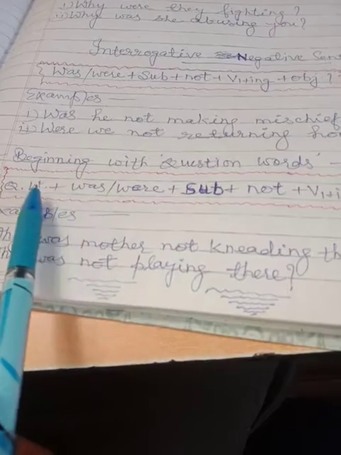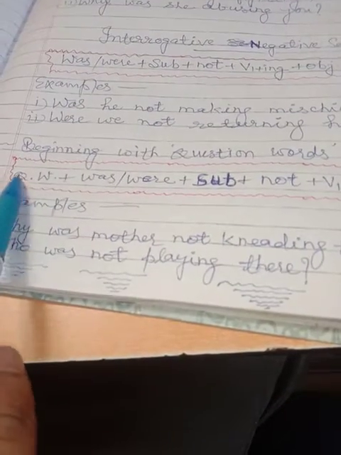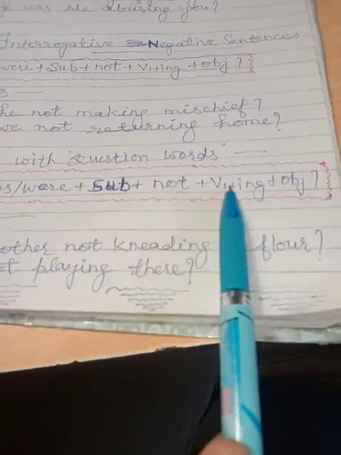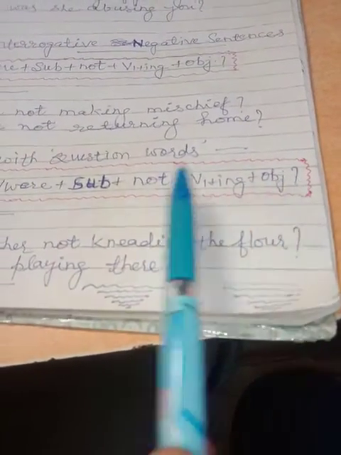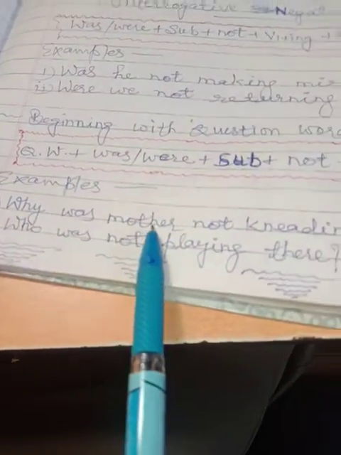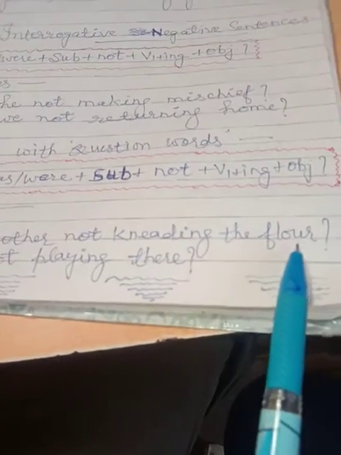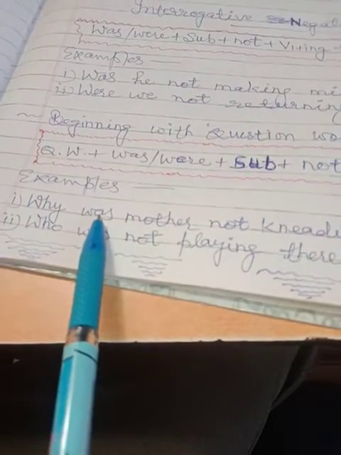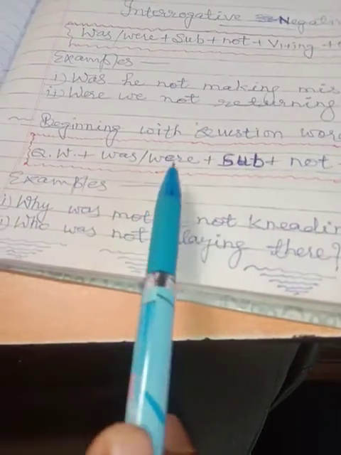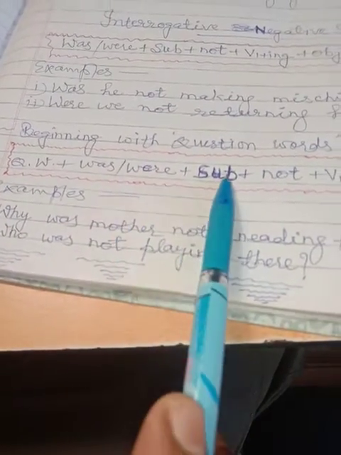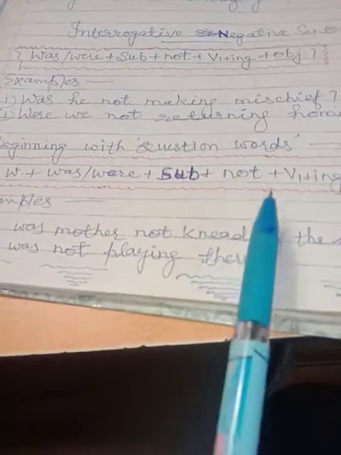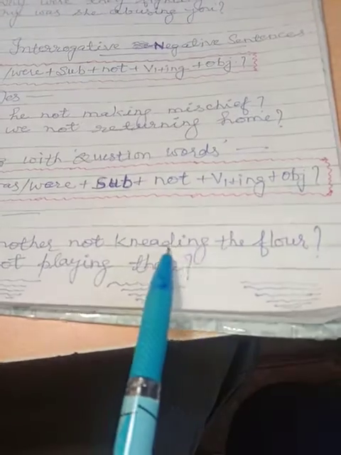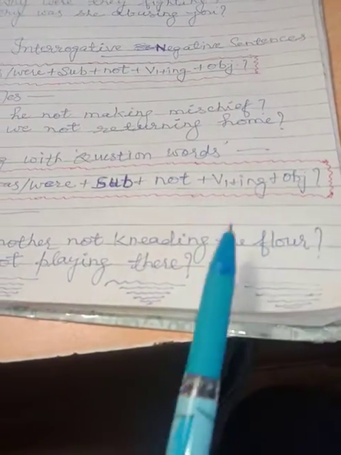So structure of making interrogative negative sentence: first use question word, then helping verb was or were, then subject, then not, then first form of the verb plus ing, after that object, then question mark. For example, why was mother not kneading the flour? So why is used here as question word, was is used here as helping verb, mother is used here as subject, and not is for making negative. Kneading is first form of the verb knead plus ing, kneading the flour is object.